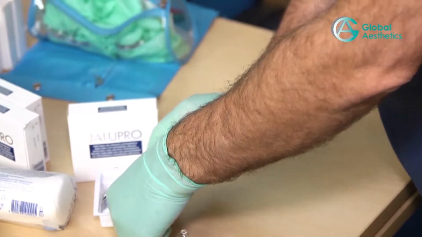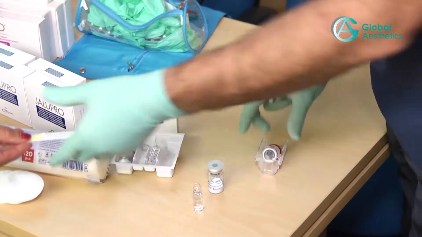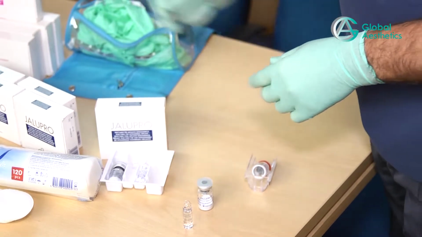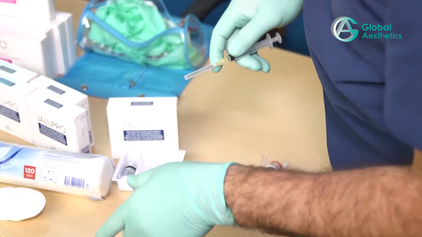There is a question: how do you dilute the toxin? With saline solution.